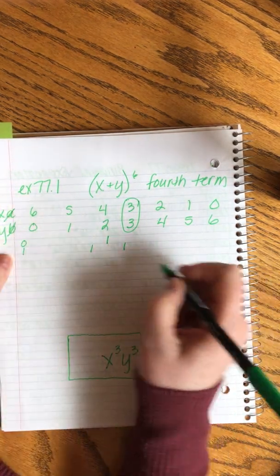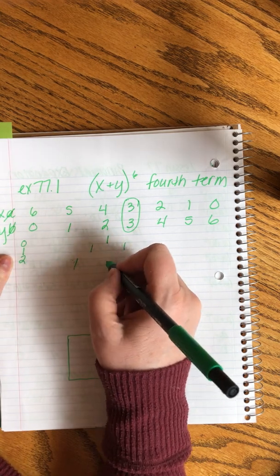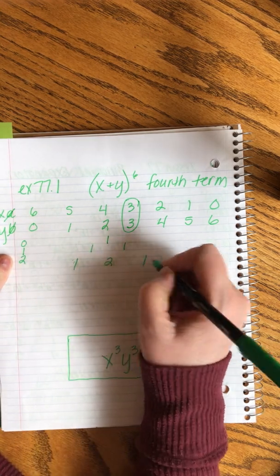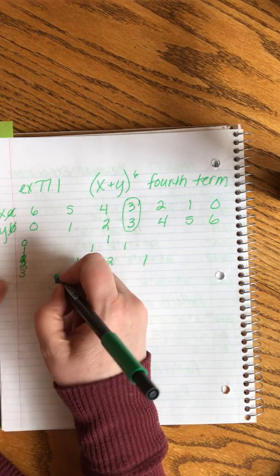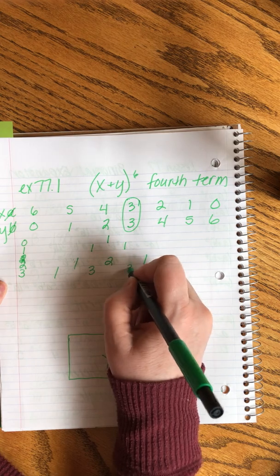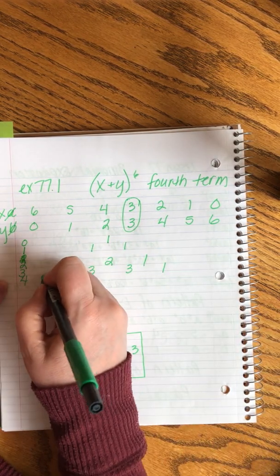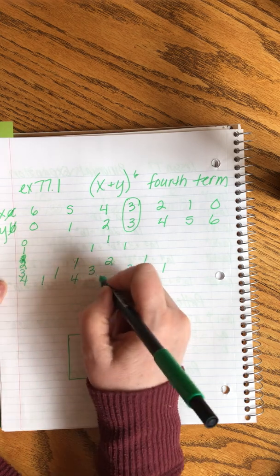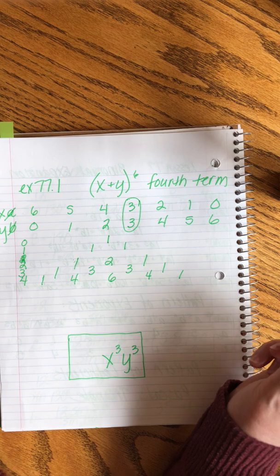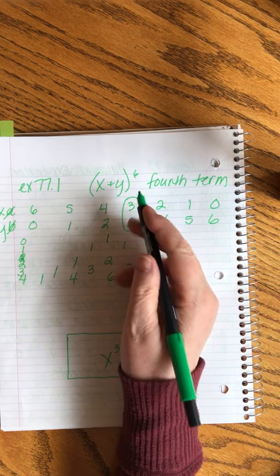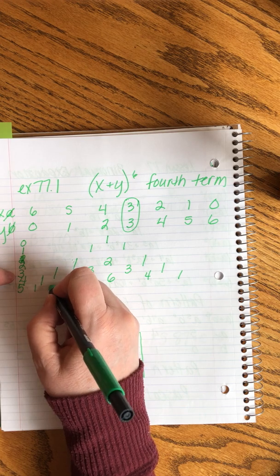This is the 1st power. 2nd power, put a 1 on the outside, add these two. 1, oh, I skipped this line there. 3rd power, 1, 3, 3, 1. 4th power, 1, 4, 6, 4, 1 on the outside. Oh, we have to go up to the 6th power. I'm running out of room. 5, 1.